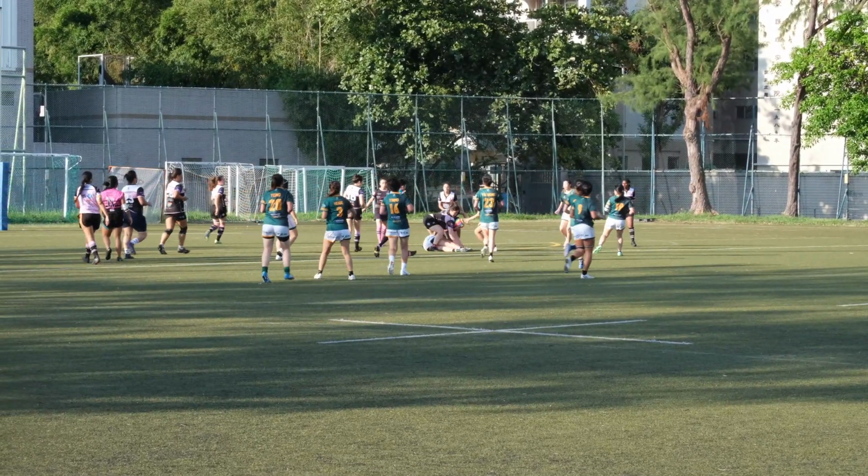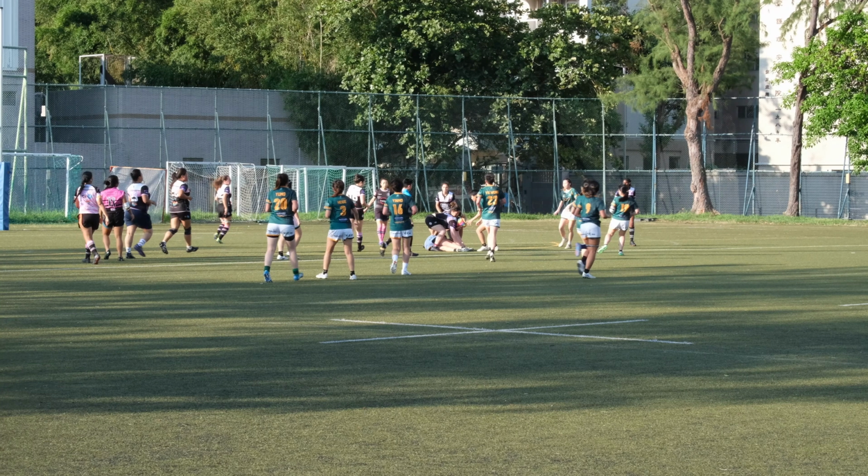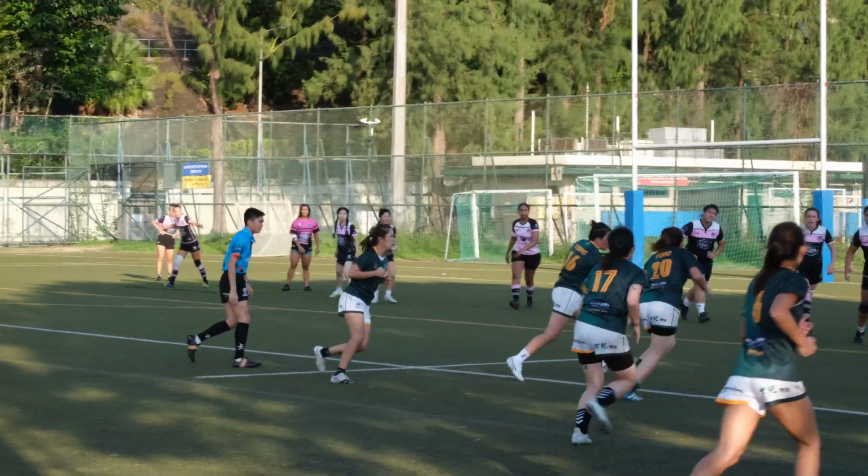And that's just because we didn't set our defensive line correctly. It was way too wide. We didn't come up as a line. We had some girls moving out, some coming in. So we'll see the next example now.